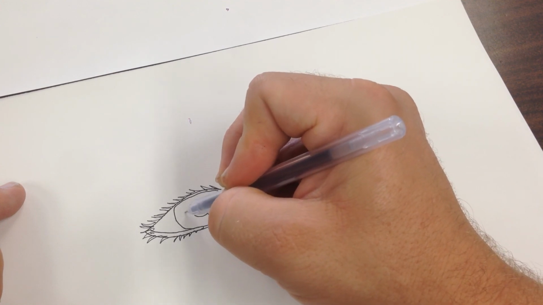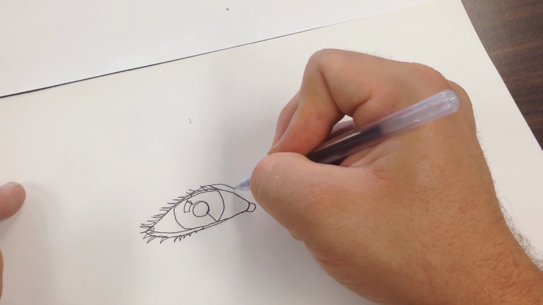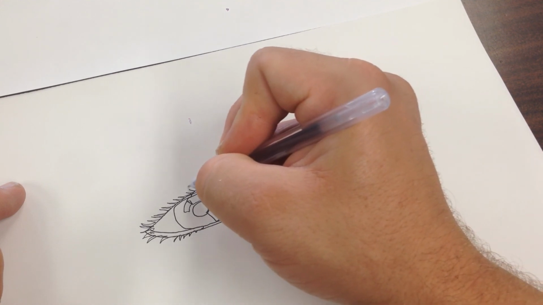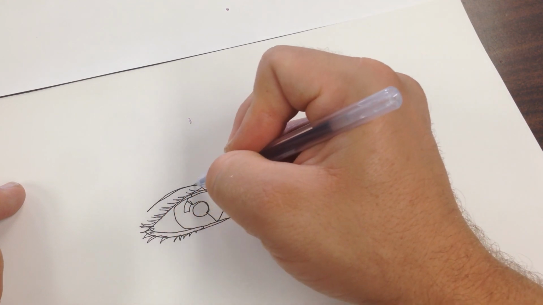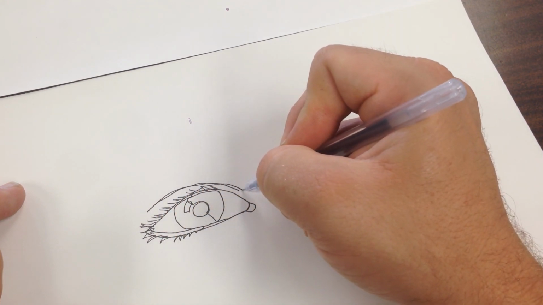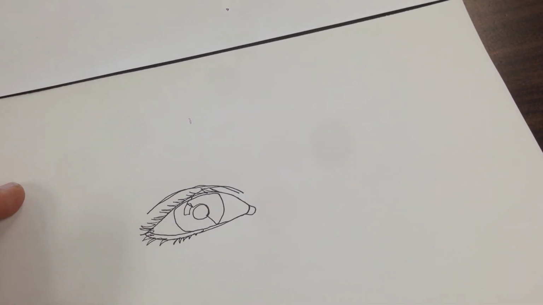We get a little reflection in there. Come over here and try to get this eyelid fold. And there we have it. A continuous contour line drawing of an eye.